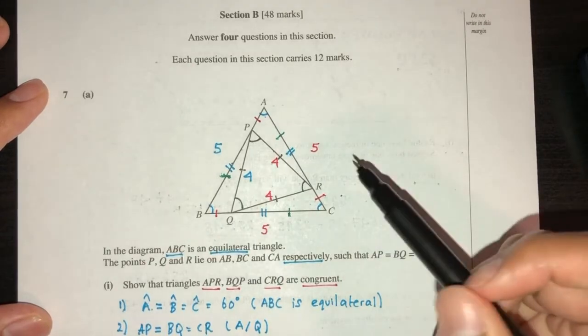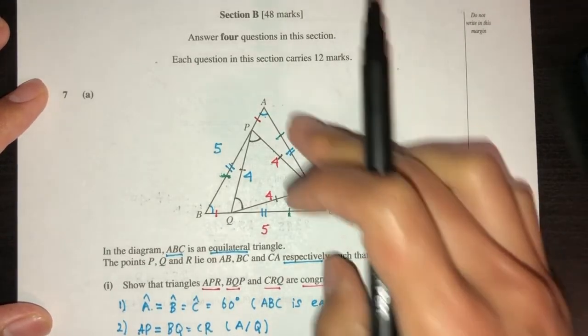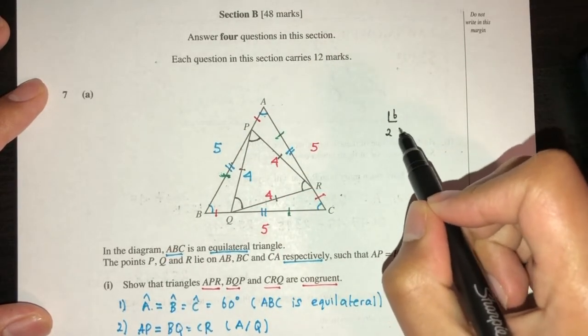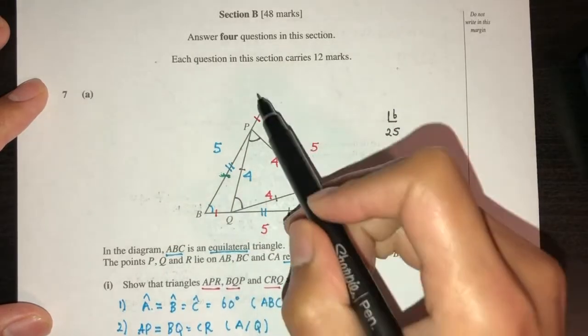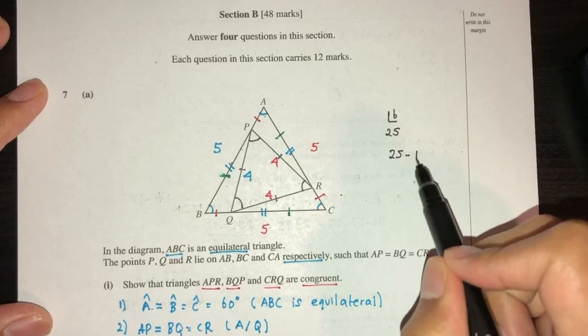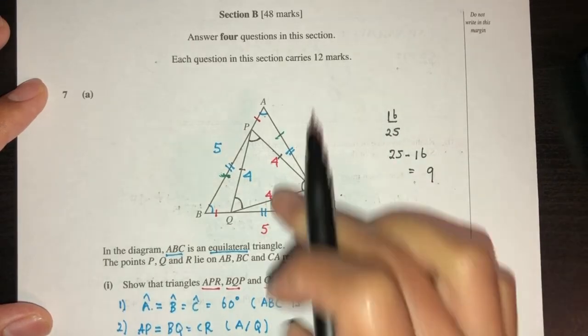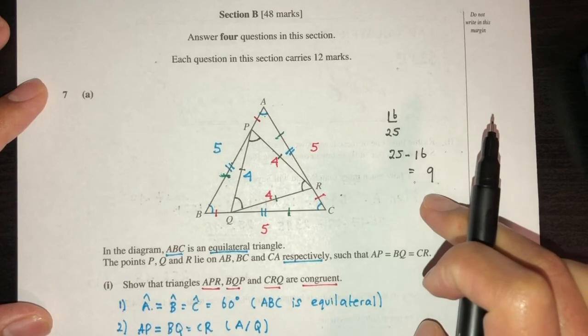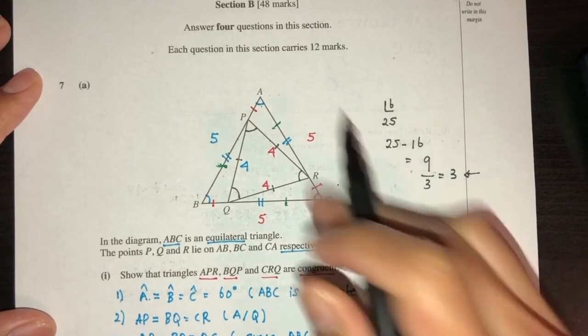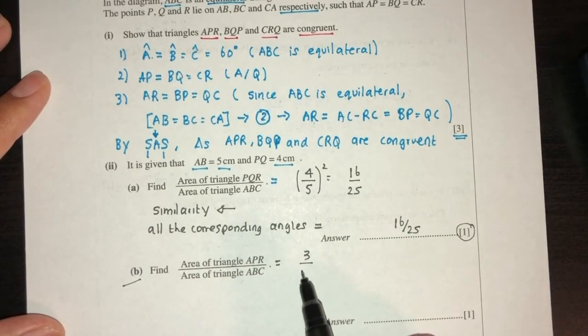So we know that the ratio of the area of the big one and the small one was 16 to 25. So the big one was 25, the small one was 16. So what is remaining? 25 minus 16, that will be 9. So these three will be 9. One of them, divided by 3, will be 3. So one of the triangles will have an area ratio of 3, so basically that will be 3 over 25. That will be your ratio for part B.